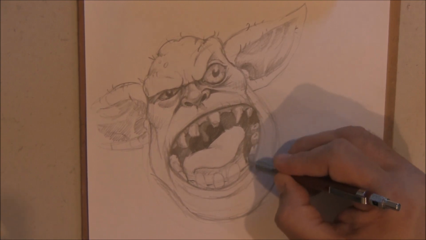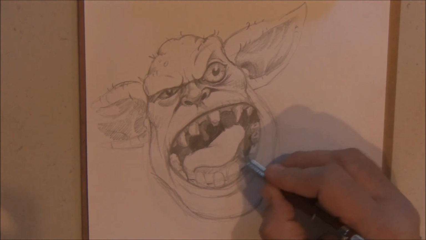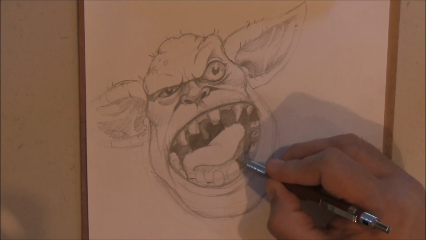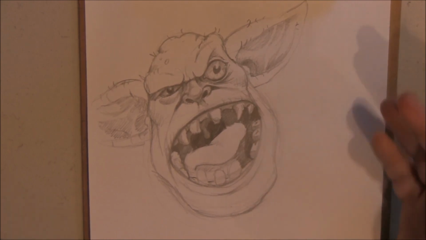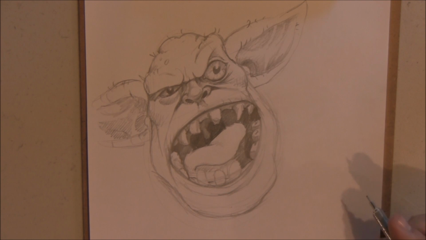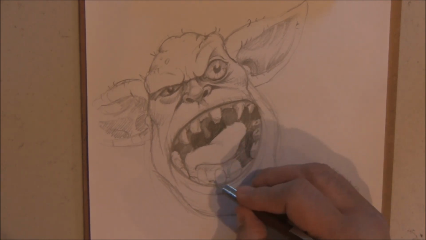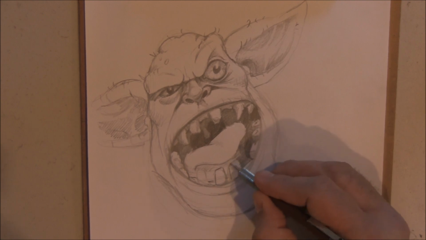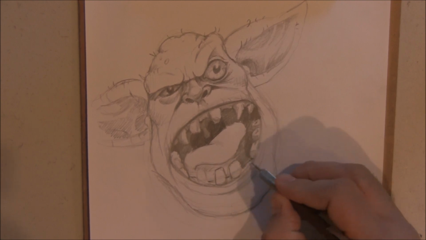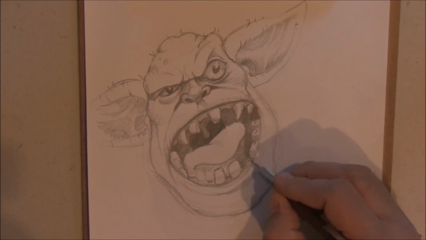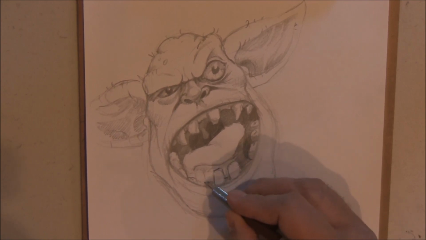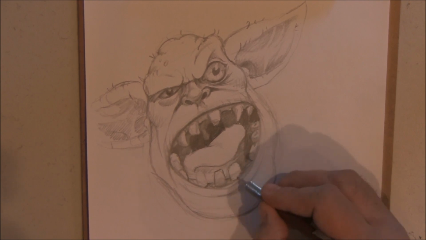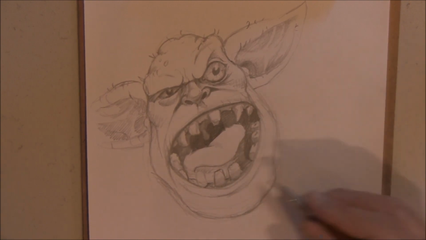Darken this part to there. But all this shading is what, you know, brings it alive. And I can just shade this up like that.